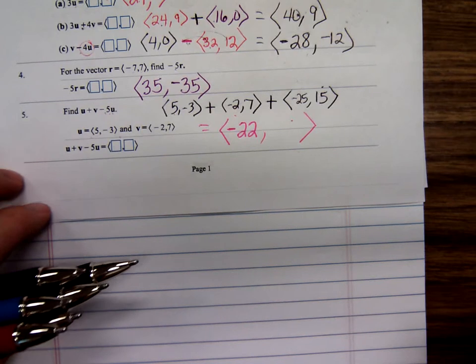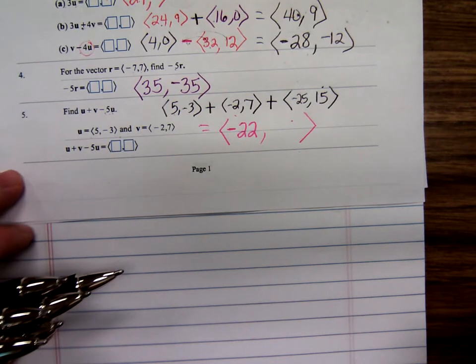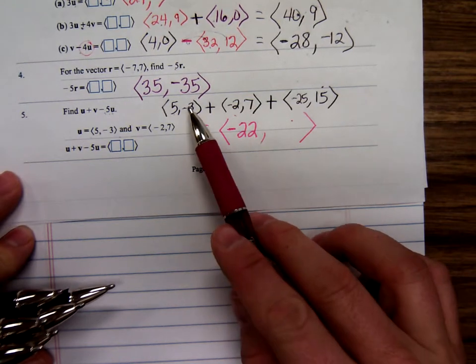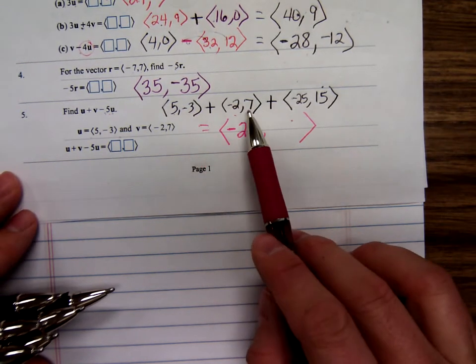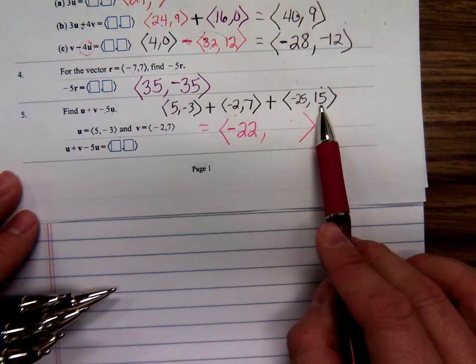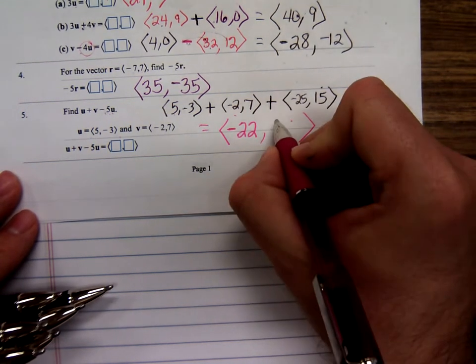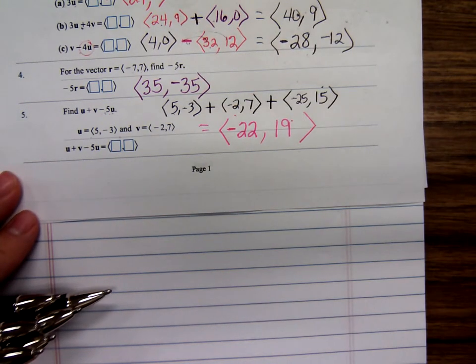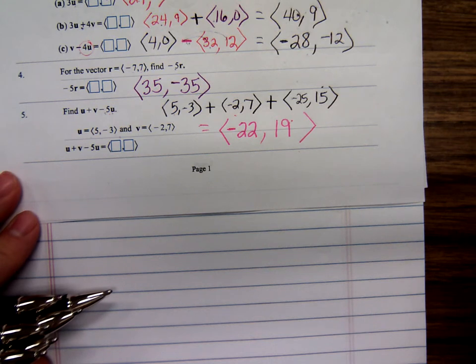Y'all follow how I did that? Now what about the j's? Negative 3 plus 7 is 4, plus 15 is 19. Any questions?